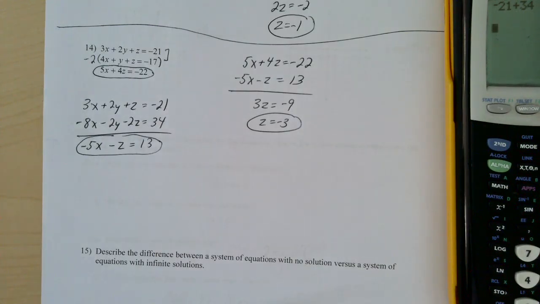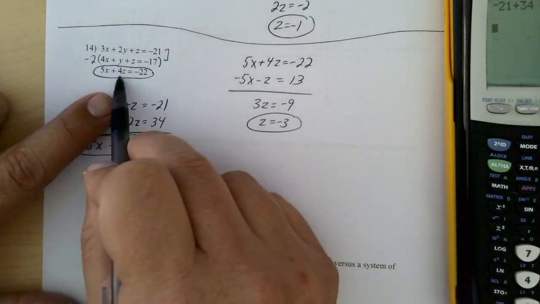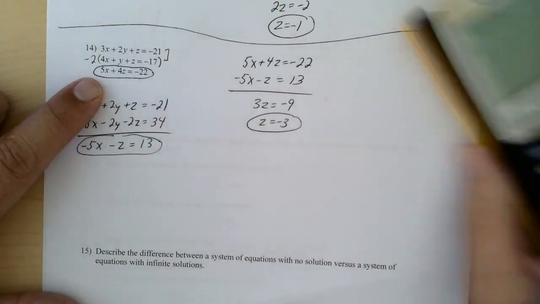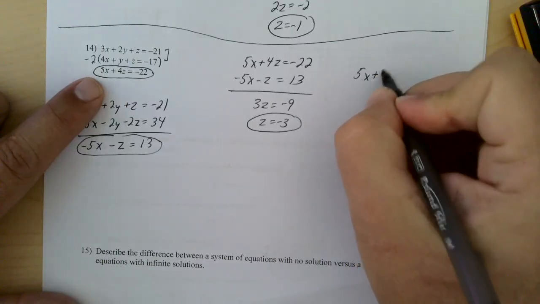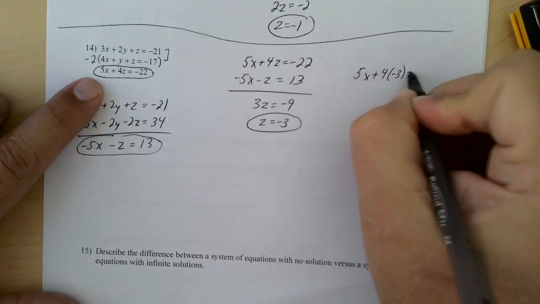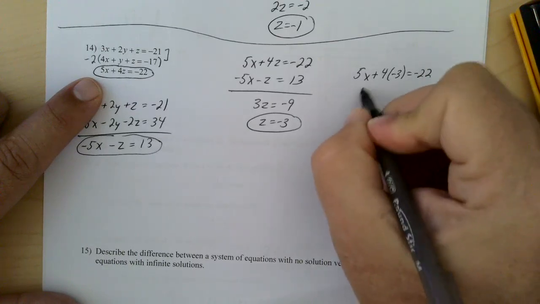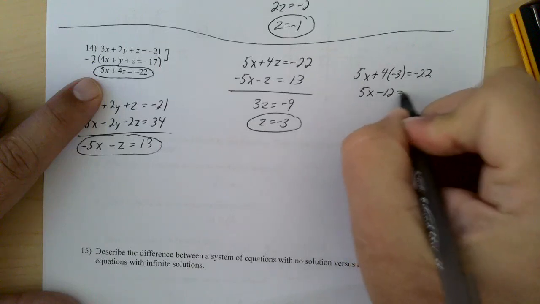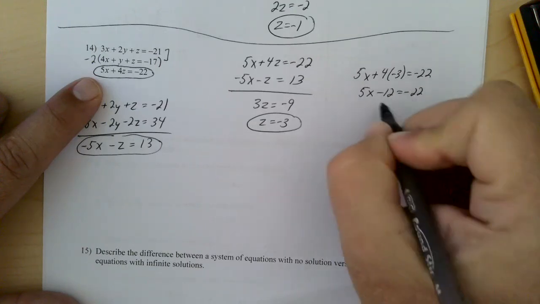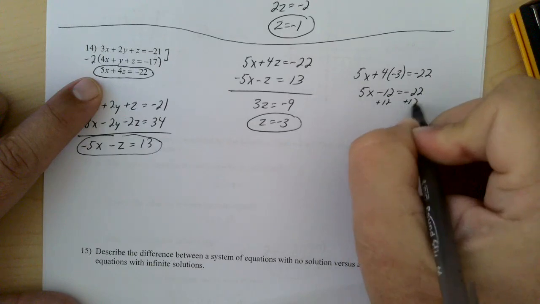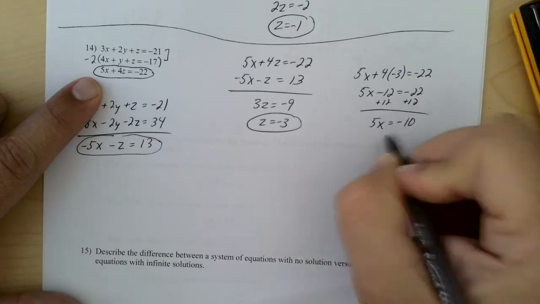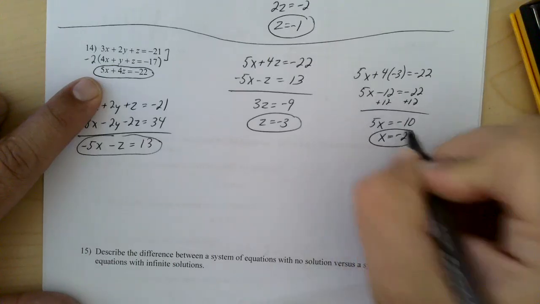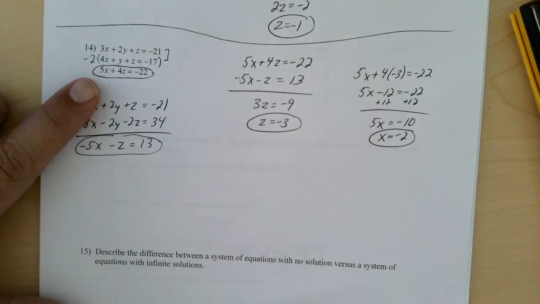Okay, so now it's a matter of simply backtracking. Now I can plug this z here and find what x is. So I'll write it here, 5x plus 4 times negative 3 equals negative 22. So 5x minus 12 equals negative 22. I'm going to add 12 to both sides. We're going to get 5x equals negative 10. X is negative 2. Okay, so we now know that x is negative 2.